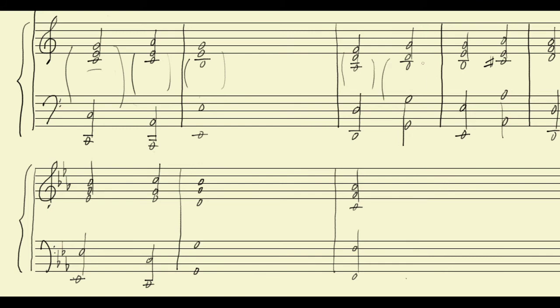Next chord. In my left hand, I have G and G. So those G's are going to go up a minor third to become B flat, which again I don't have to write out. And then in my right hand I have B, D, G. So the B is going to go up a minor third to become D. The D is going to go up a minor third to become F. And the G is going to go up a minor third to become B flat.